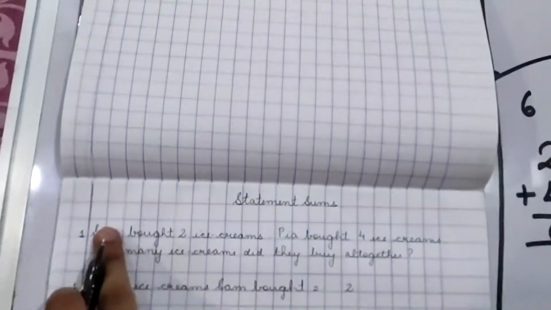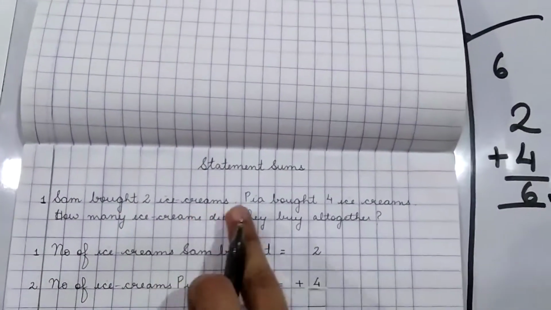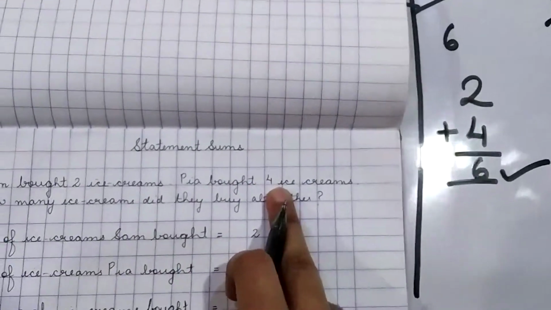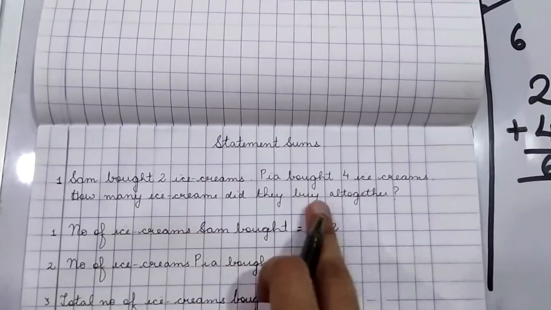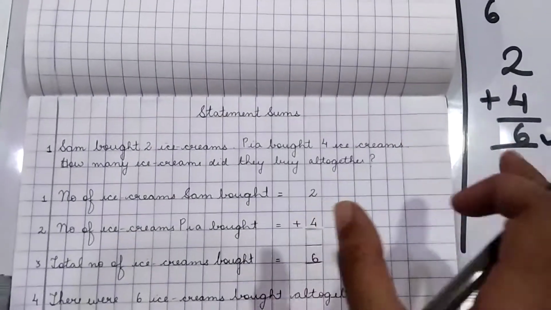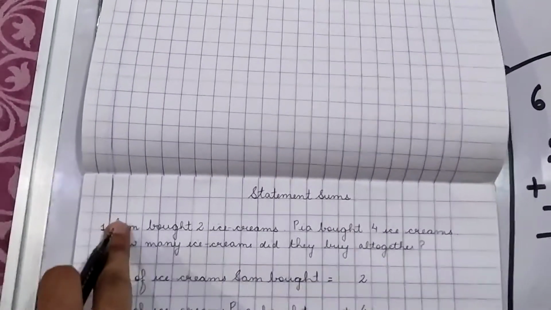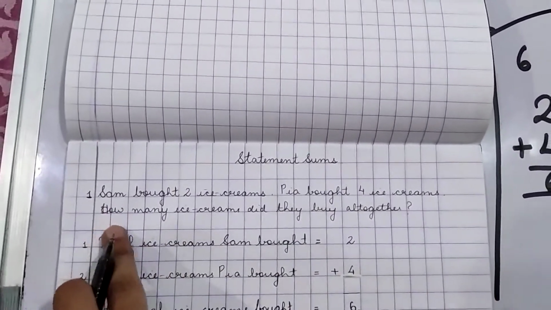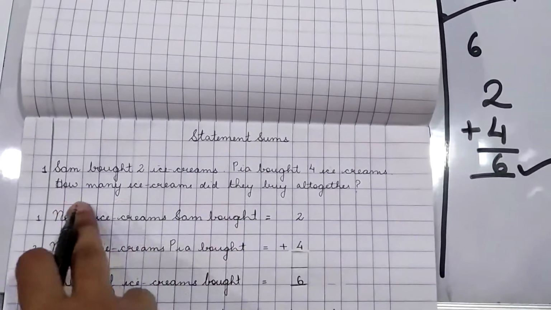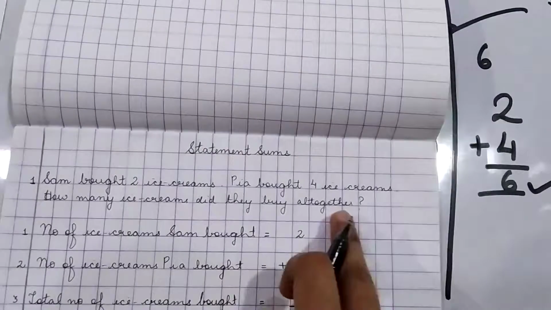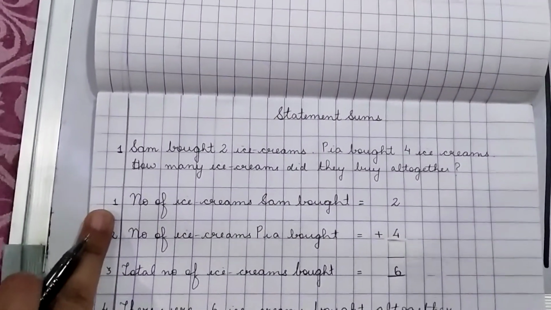over here. Sam bought 2 ice creams. Pia bought 4 ice creams. How many ice creams did they buy all together? So this is the same question that I have copied, and now after copying the question, again you are going to leave this line. Please make sure you leave this line and write down statement number 1.